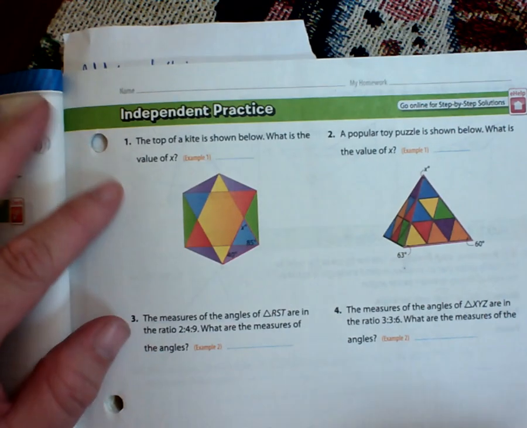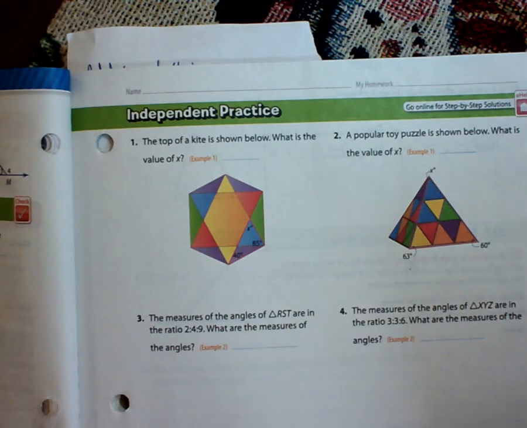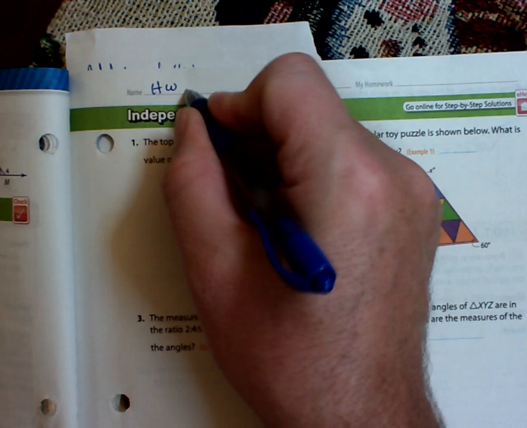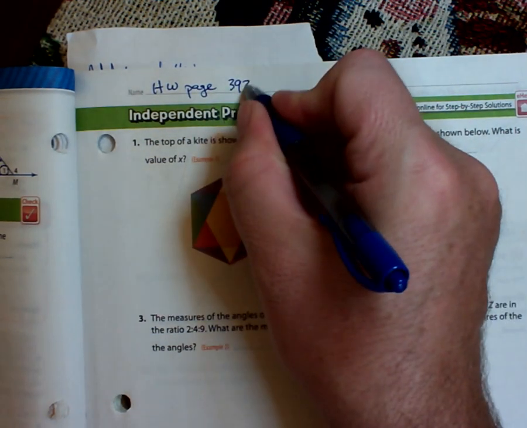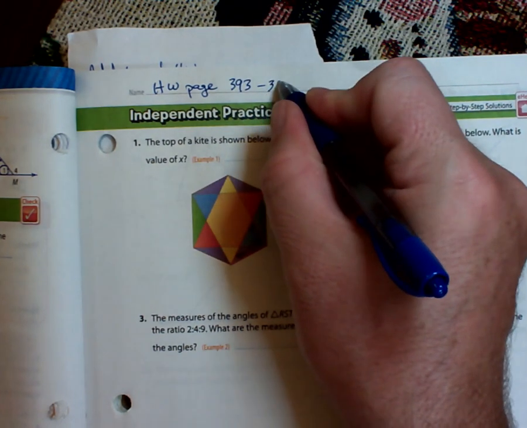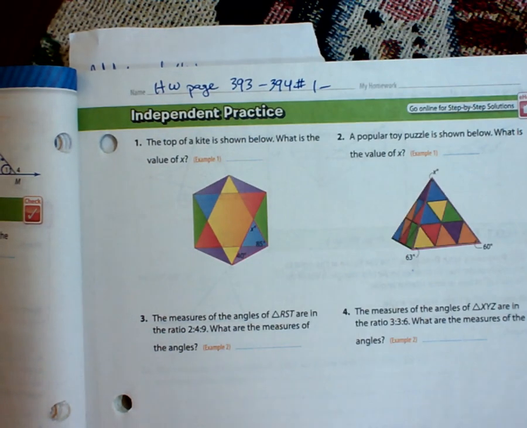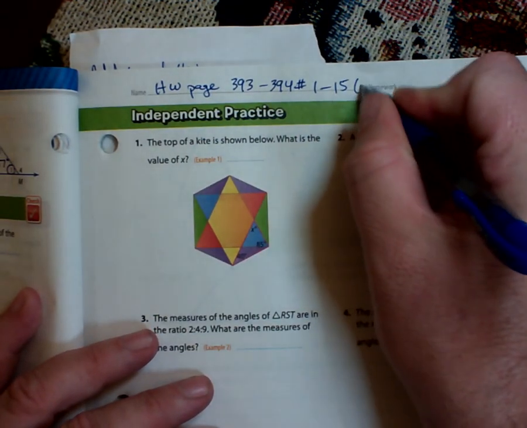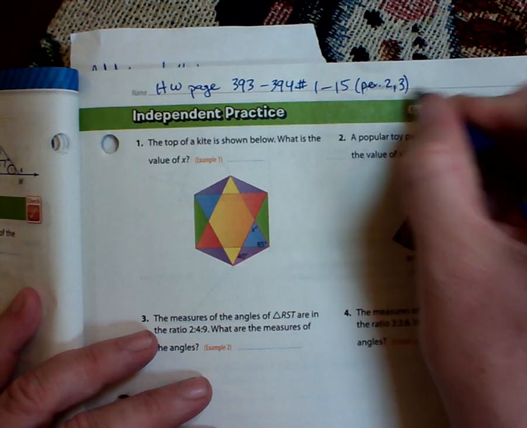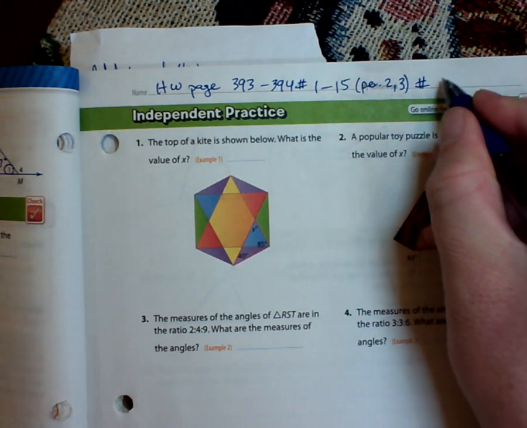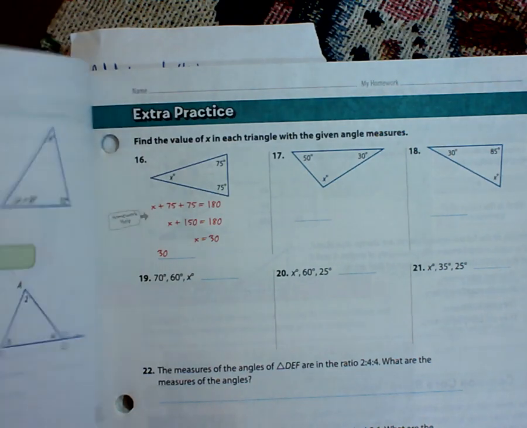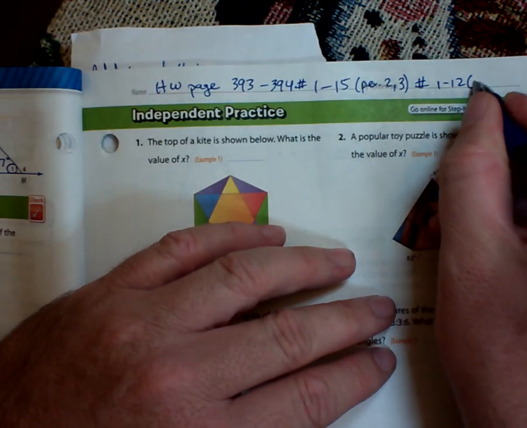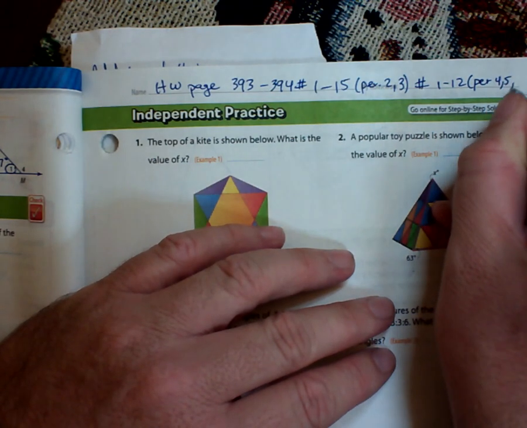Your homework is independent practice. It's pages 393 to 394, number 1 through 15 for periods 2 and 3, and number 1 through 12 for periods 4, 5, and 6.